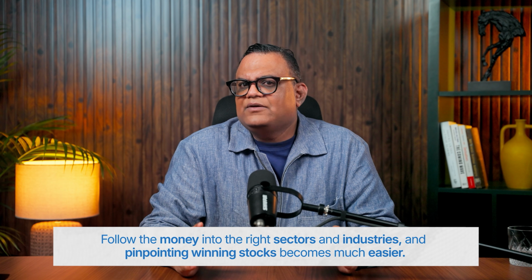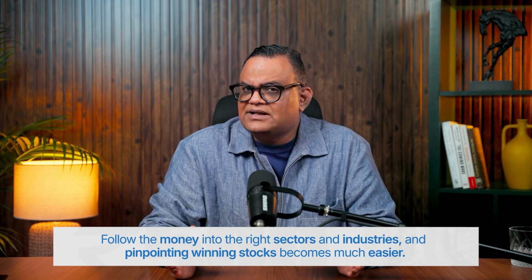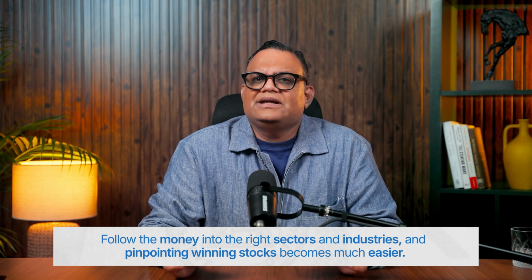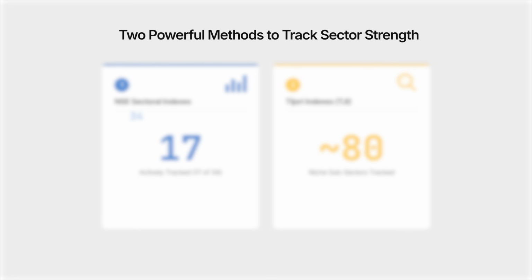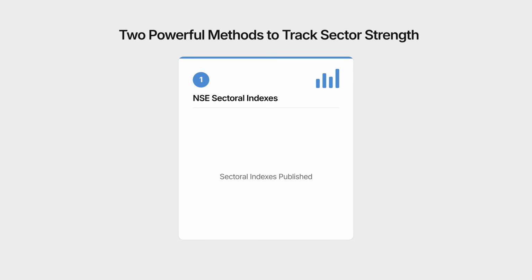Once you identify where the money is flowing as a sector or industry, pinpointing winning stocks becomes far easier. There are two highly effective ways to track down these leading sectors or industries. The first option is tracking the standard NSE (National Stock Exchange) sectoral indexes.